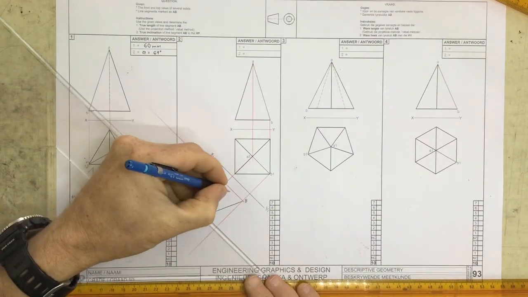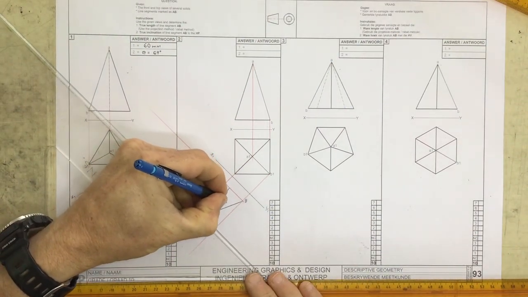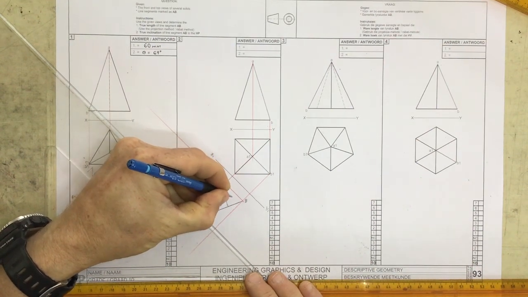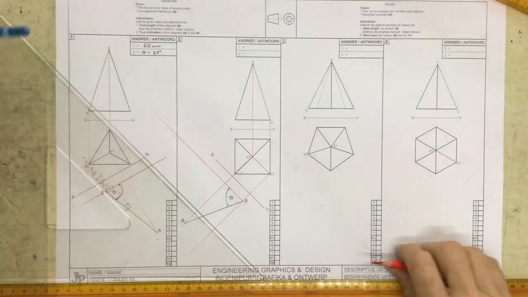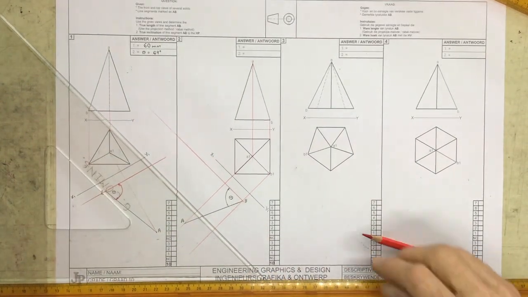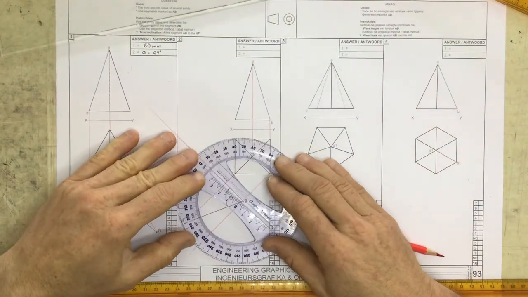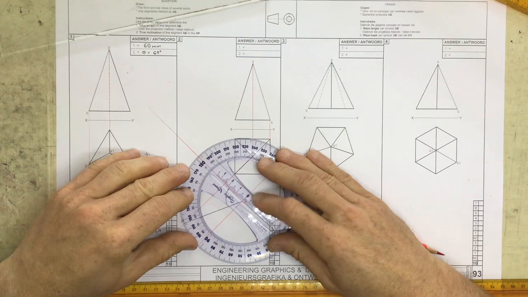I'm going to draw in a little arc going around over here with arrows on either side of it. Label that as theta, and you are then going to measure what that angle is with your protractor. Take your protractor, place it over here. Let's just get that in the right orientation.